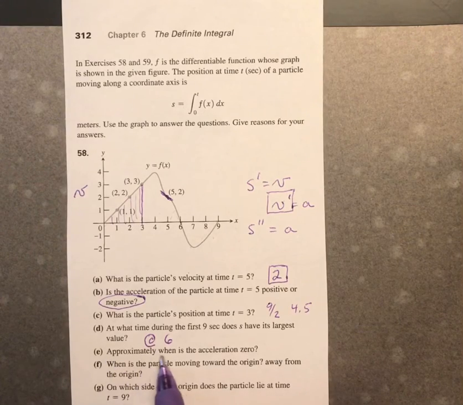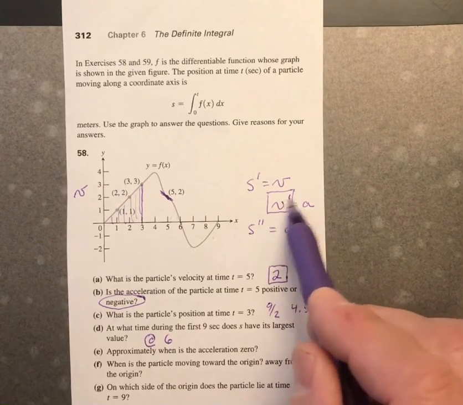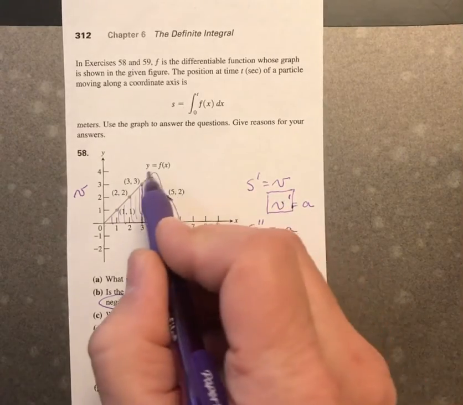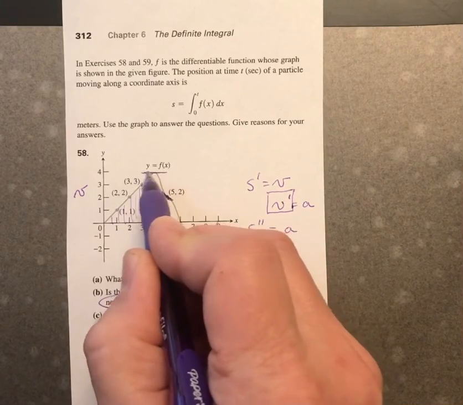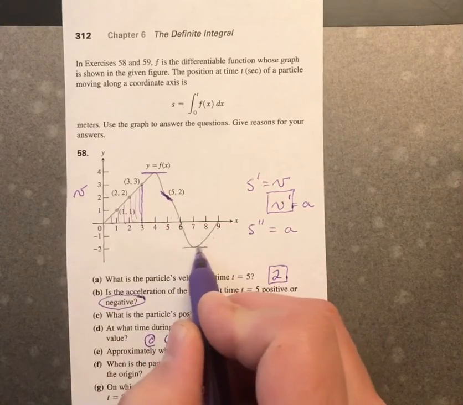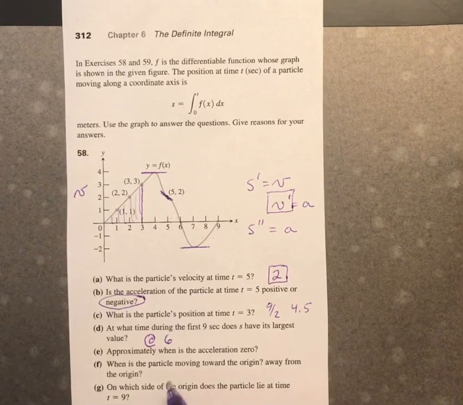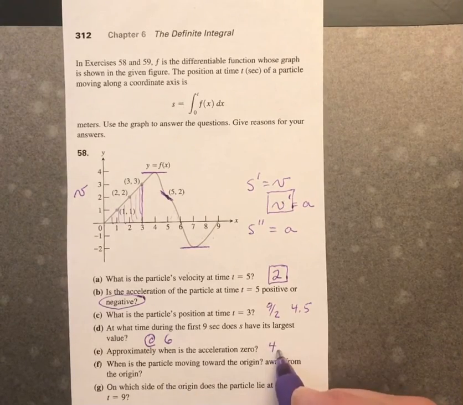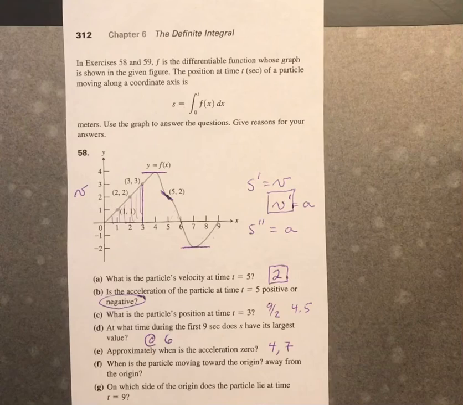Now, approximately when is the acceleration 0? Well, the acceleration, remember, is the slope of velocity. So the slope here is 0, and the slope here is 0. So that would be at 4 and at 7.